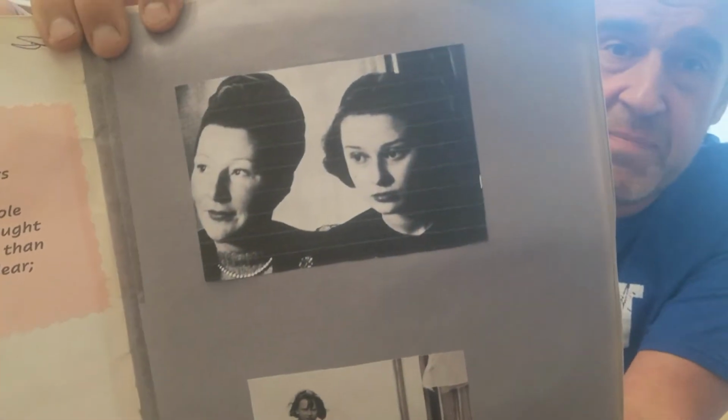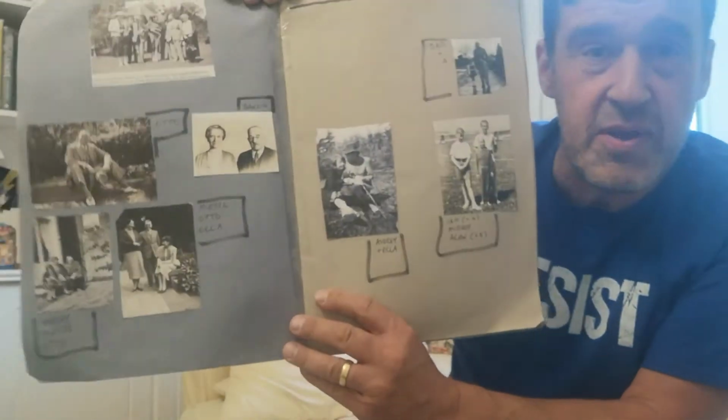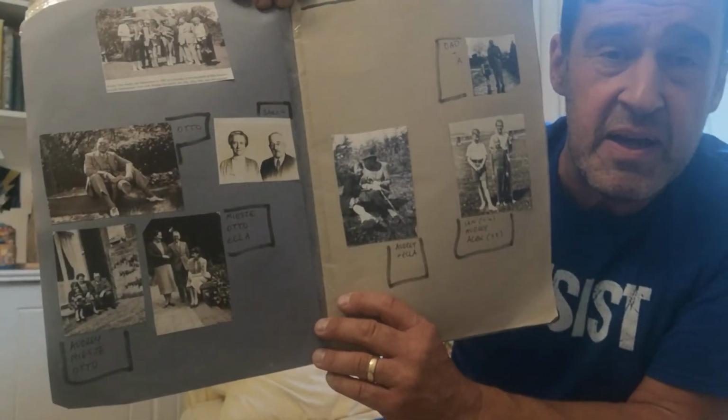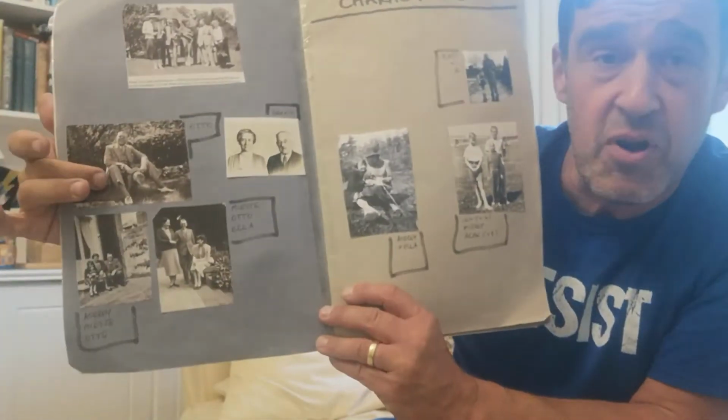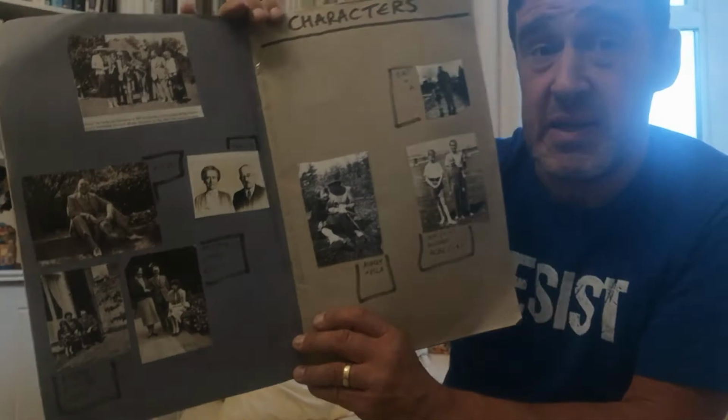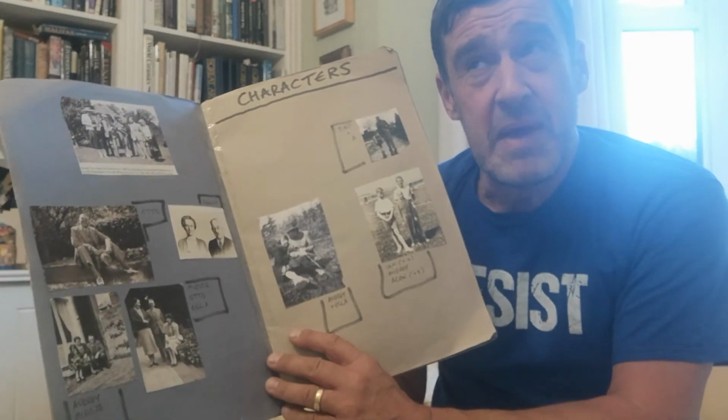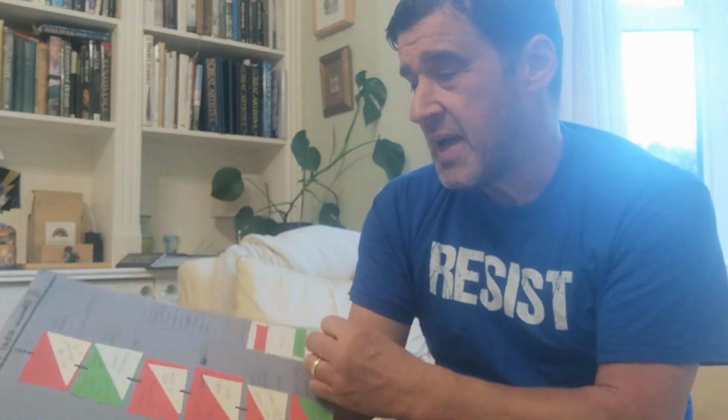So for instance, I'll have a picture of my main character, Audrey, and her mum, and that just gives me an idea of what they may have been like. These are some of the other characters: Audrey's brothers, her uncle. This is her uncle Otto, who was executed by the Nazis, and other people in her family. And this means when I'm describing the people, I can make them sound different to each other and make them sound like real people.